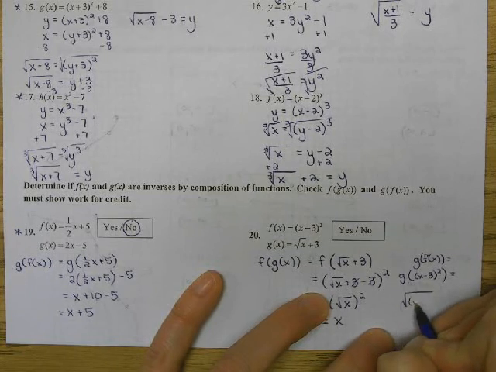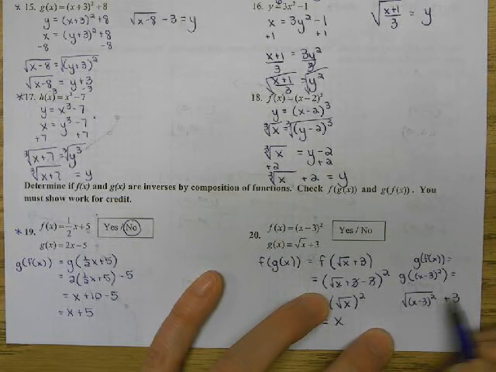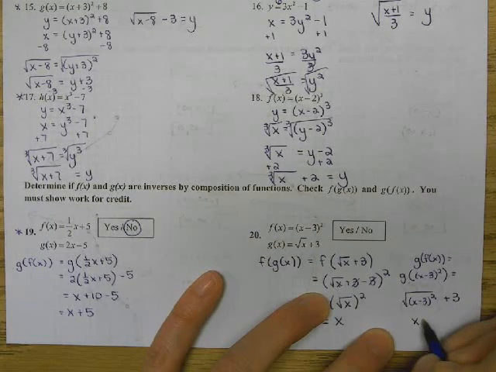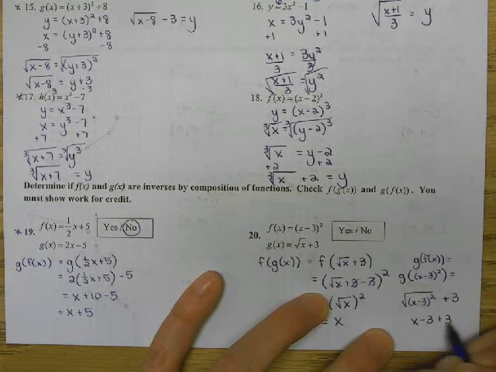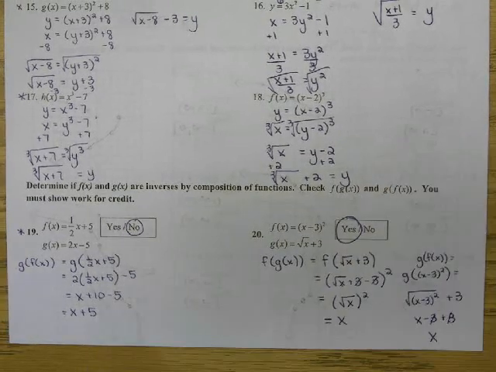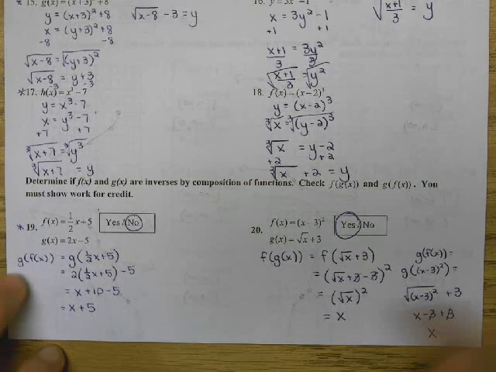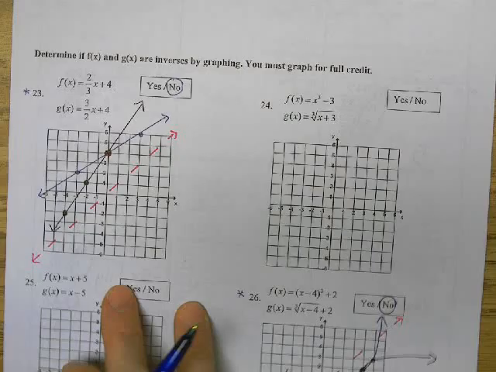So I have the square root of x minus 3 squared plus 3, which, a square root of a squared is going to end up with x minus 3 and then plus 3. So these go away, so I get x. So this one is yes. Those two are in fact inverses of each other because on both composites I ended up with x.